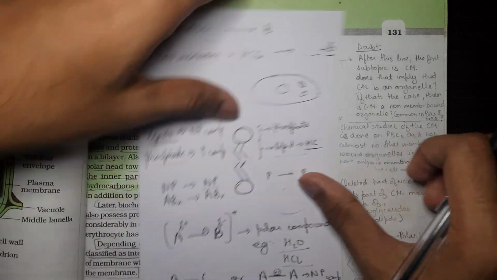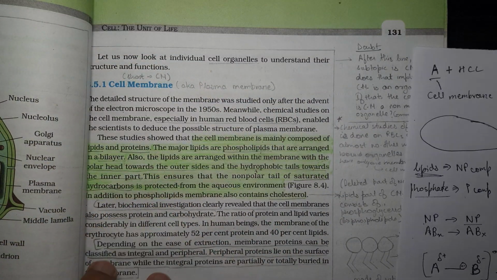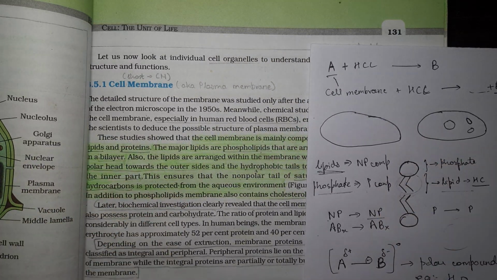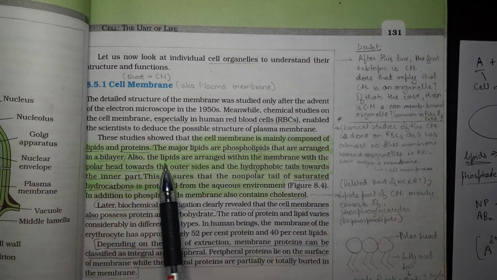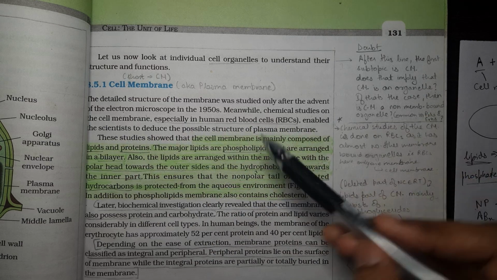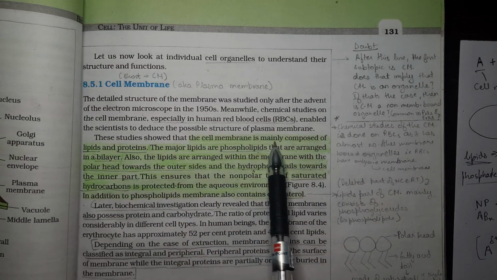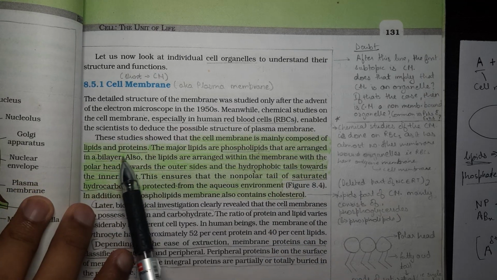Okay, now let's understand this, because without this explanation you would not get the feel of the topics. Okay, so let's just read this again. So these studies showed, the chemical studies showed that the cell membrane is mainly composed of lipids and proteins.